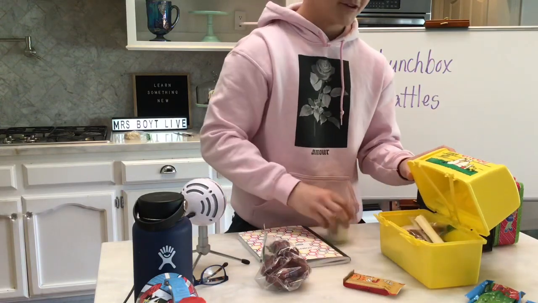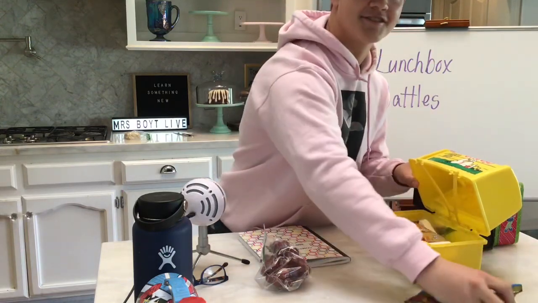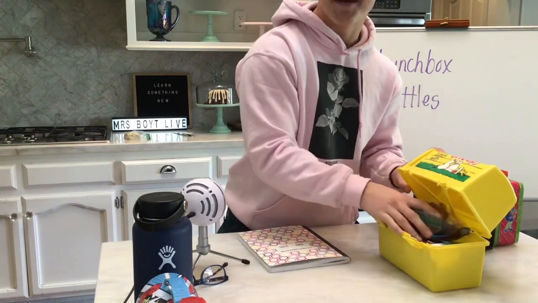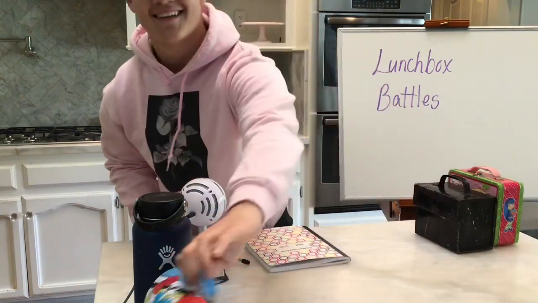Have you guys ever wondered what a superhero would eat for lunch? Have you ever wondered maybe what Captain America would eat for lunch? Well, I have that answer for you today. This is the Captain America exclusive lunch pail.